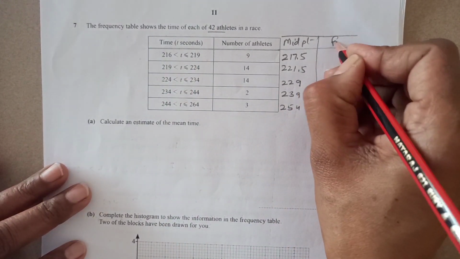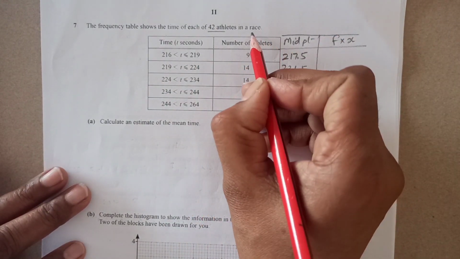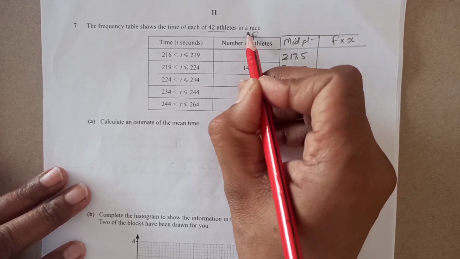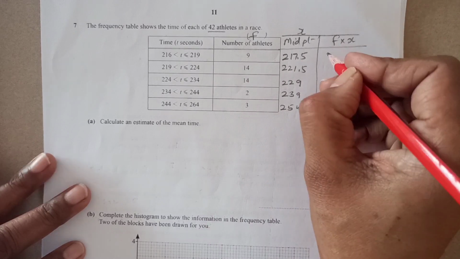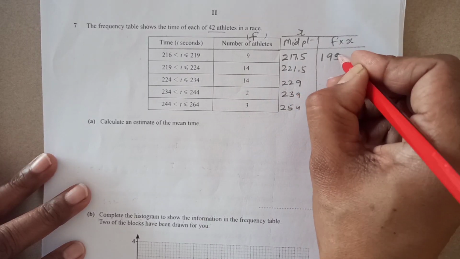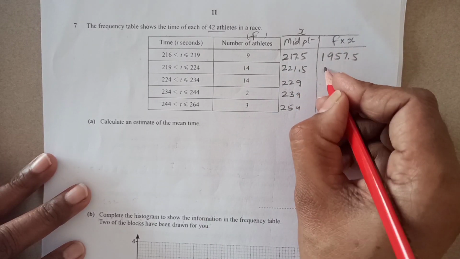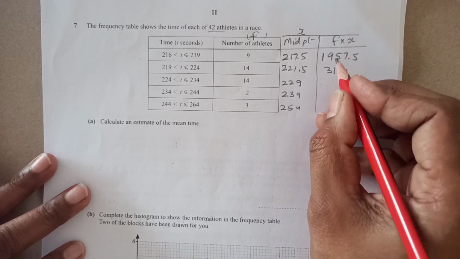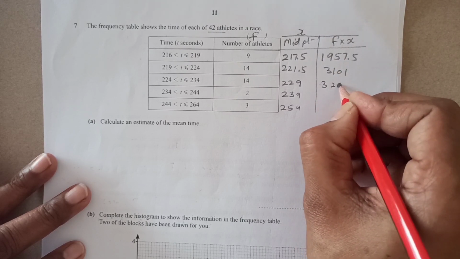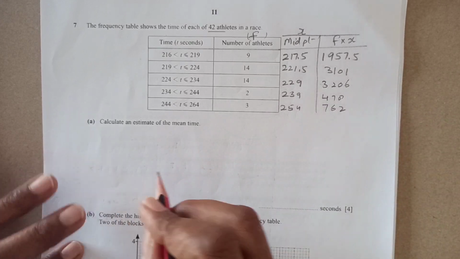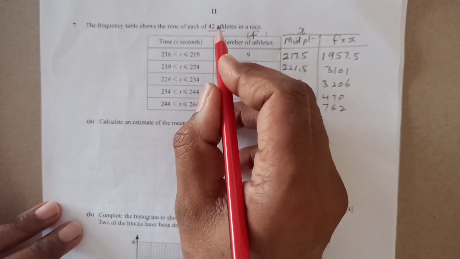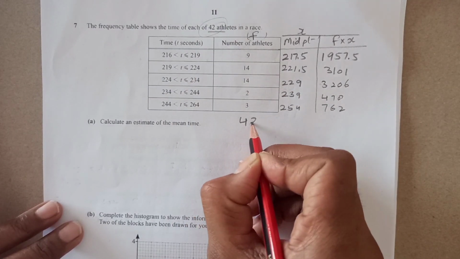Then f times x, meaning frequency. This is frequency here, and x is the midpoint. So multiply these two. When you multiply, you're going to get here 1957.5, this is 3101, 3206, 478, 762, right? Then the total of this is 42. We have this as 42.